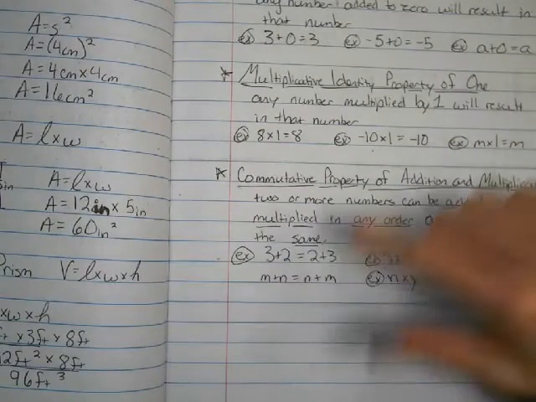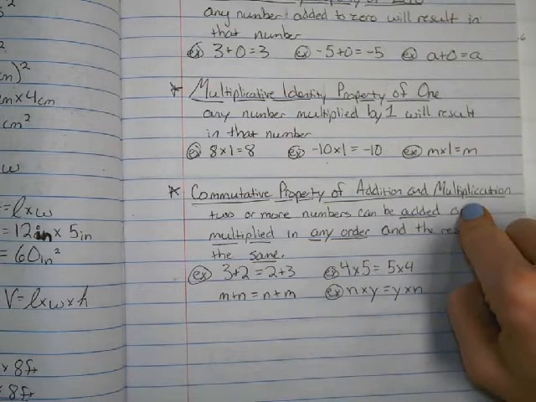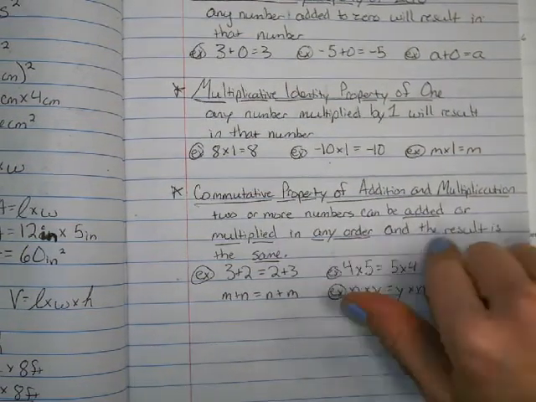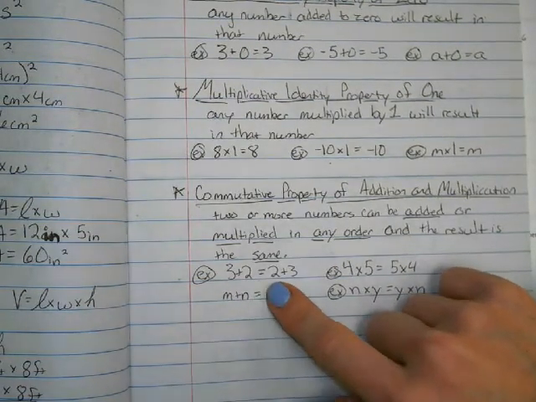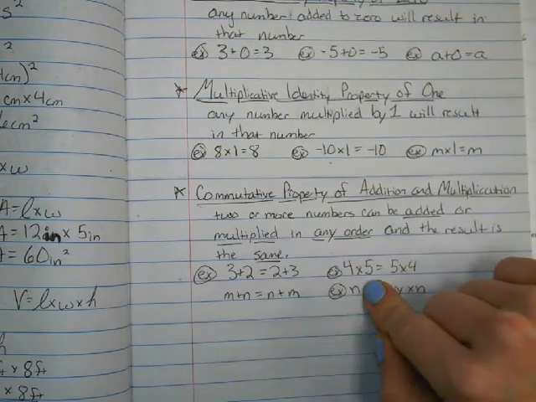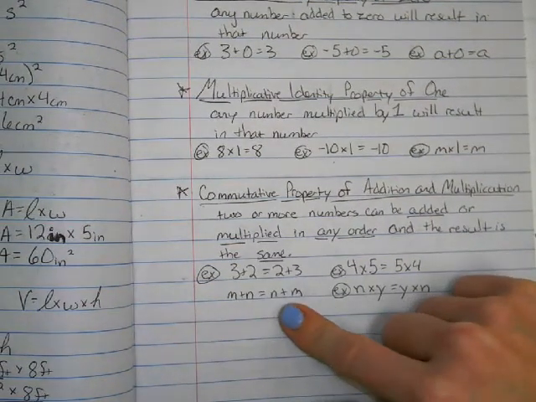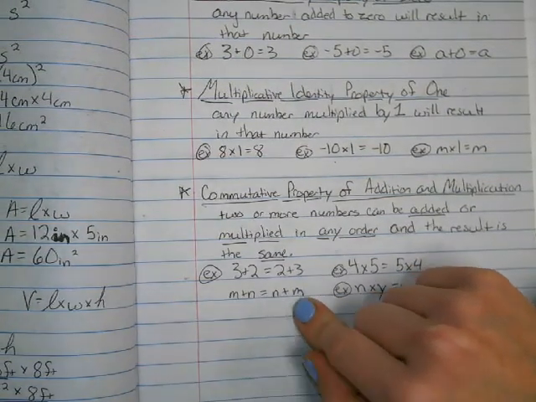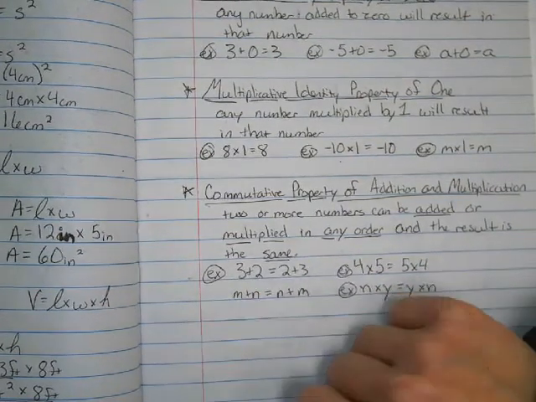Our next one is the commutative property of addition and multiplication. Two or more numbers can be added or multiplied in any order and the result is the same. So 3 plus 2 is the same as 2 plus 3. 4 times 5 is the same as 5 times 4. The way we demonstrate this as a formula is m plus n is equal to n plus m. You see we have m on both sides and n on both sides. We just added them in a different order.